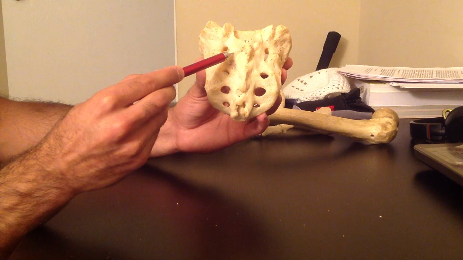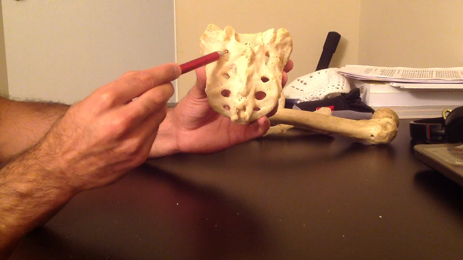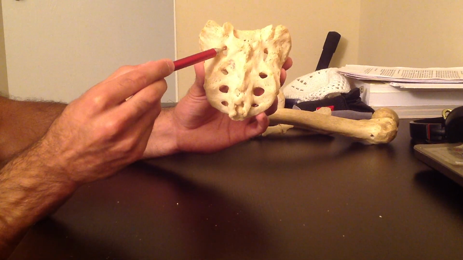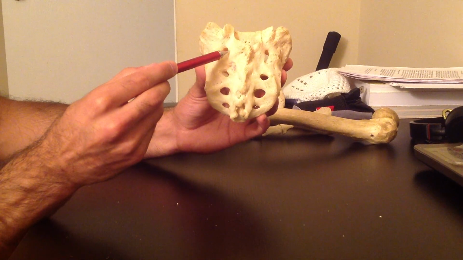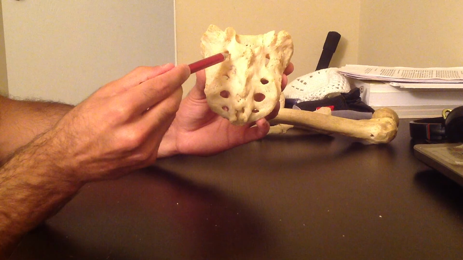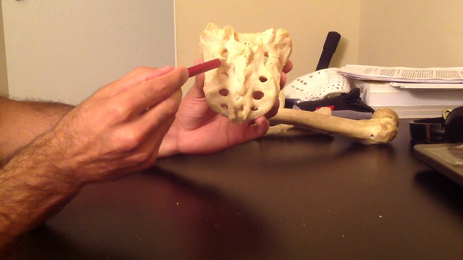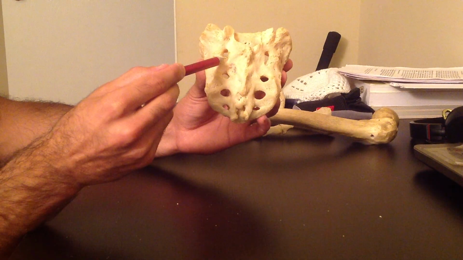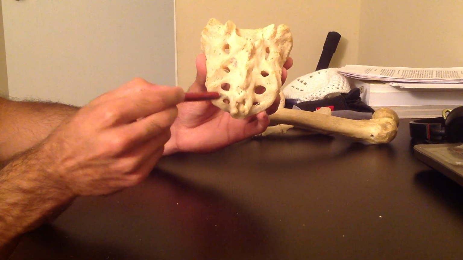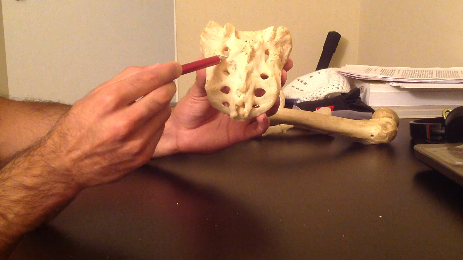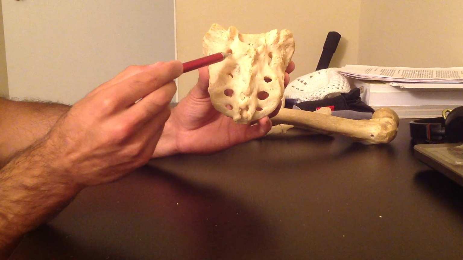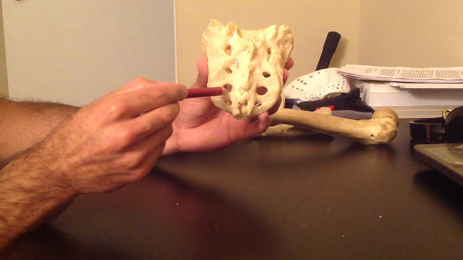Next to the intermediate sacral crest, we have the posterior or dorsal sacral foramina. For purposes of the test, you could call it either, but I'd rather stick for consistency with the posterior sacral foramina. Posterior sacral foramina number 1, number 2, number 3, and number 4. Through these openings come your dorsal rami of the sacrospinal nerves 1 through 4, respectively for each foramina.